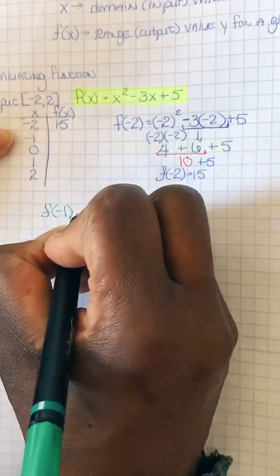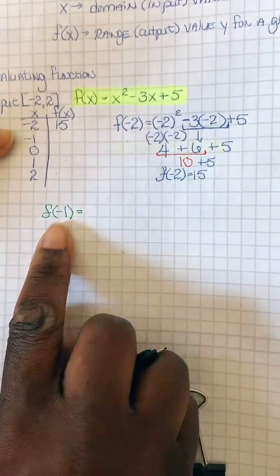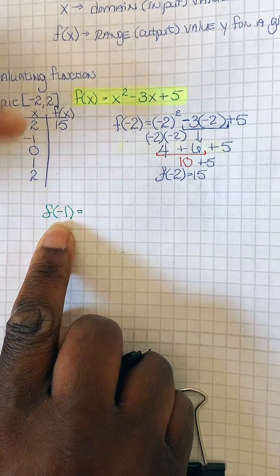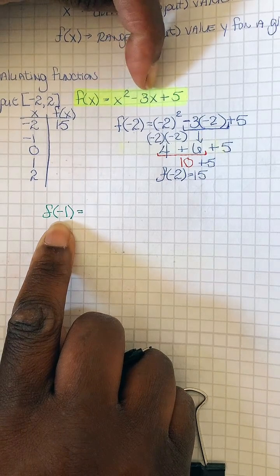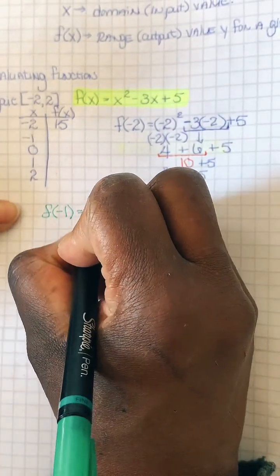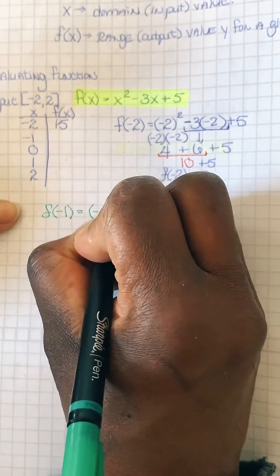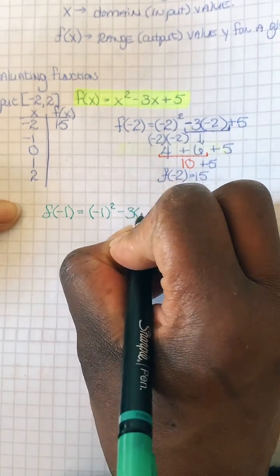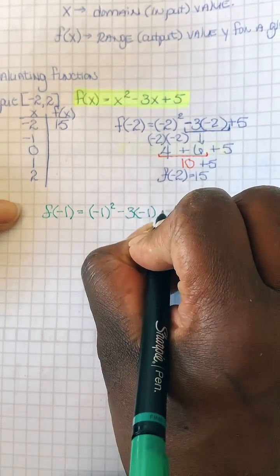Okay, good. Equals. This -1 inside the f of -1 is to remind you that you're substituting -1's for the x's. So I'm putting a parenthesis, -1 squared minus 3 times -1 plus 5.